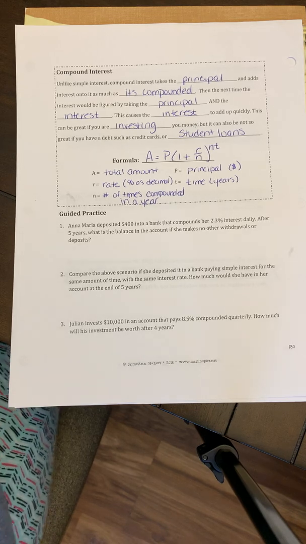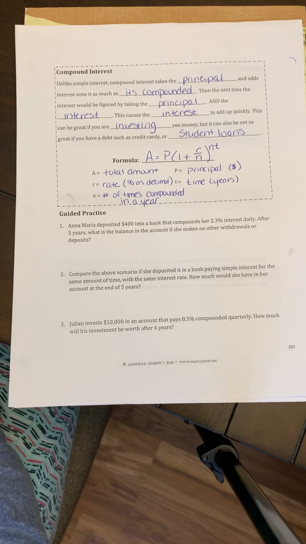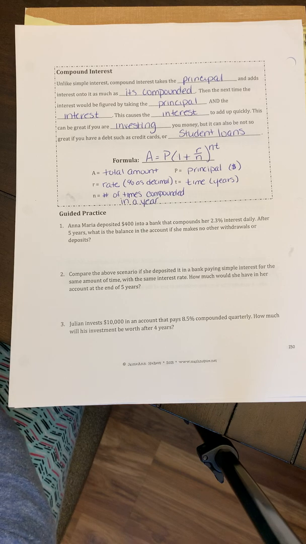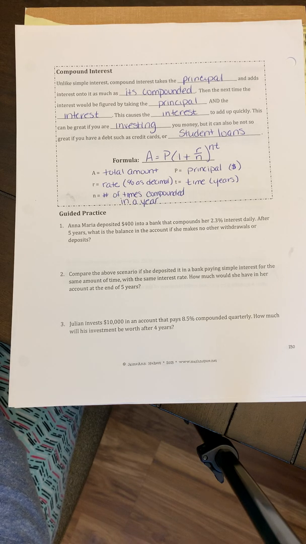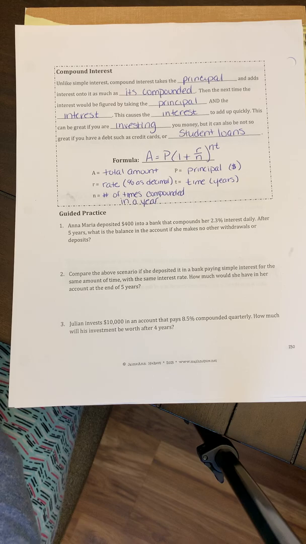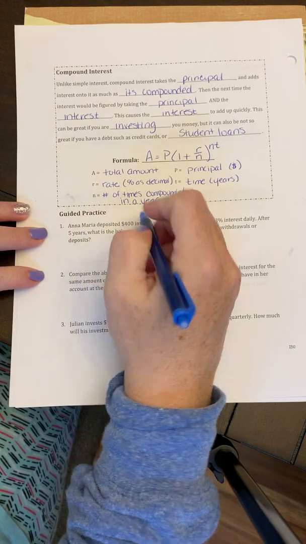So that's all our background information. And now it's just a matter of you plucking out the information and calculating whatever they're asking you to find. So Anna Maria deposited $400. She deposited $400.